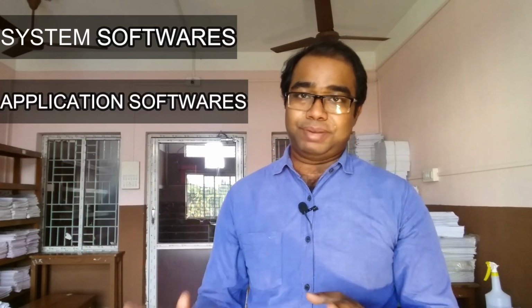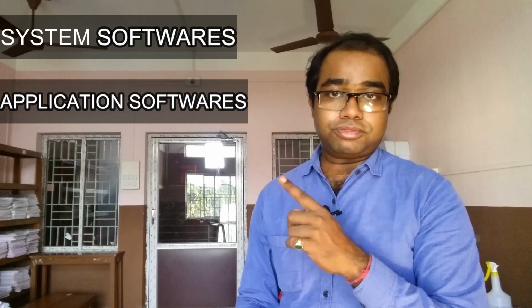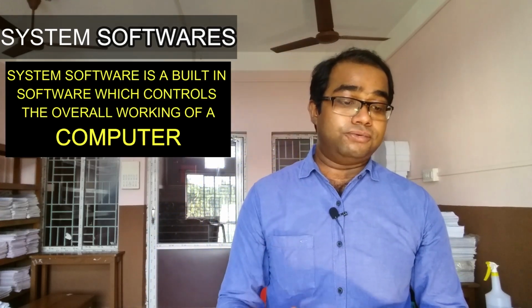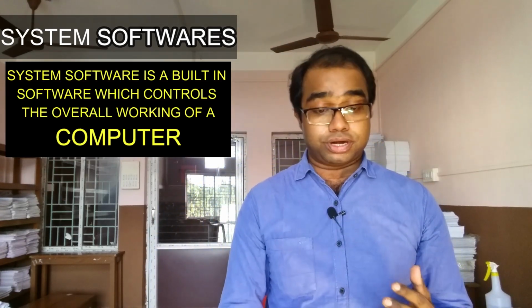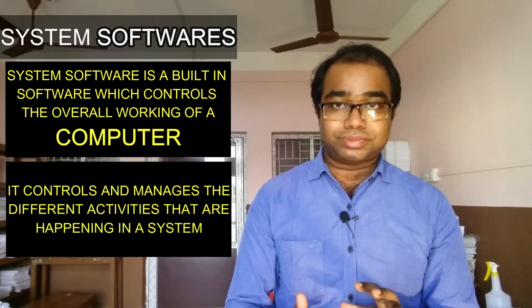Children, there are two types of softwares, the system software and the application software. I am telling it again, there are two types of softwares, the system software and the application software. So first we will learn about the system software. Children, what is a system software? System software is a built-in software which controls the overall working of a computer. It controls and manages the different activities that are happening in a system.